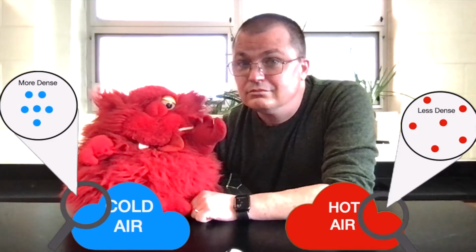Does that make sense? Because the particles are farther apart, they have a bigger volume for the same mass. In cold air, the particles are really close together, so they are more dense, because they have more mass in a given space. Does that make sense?